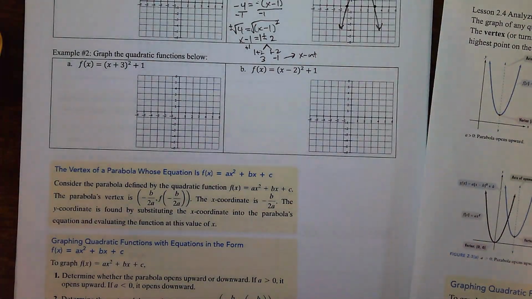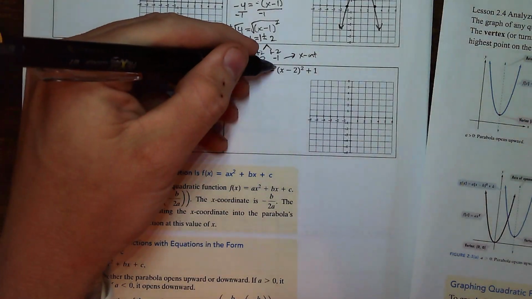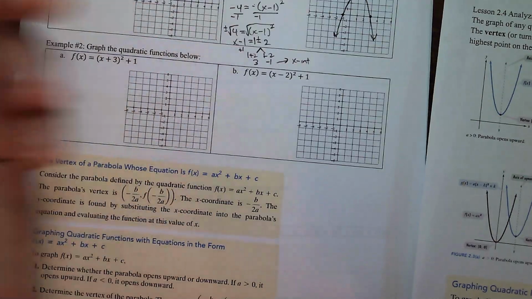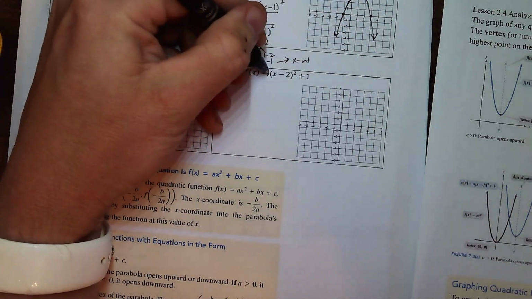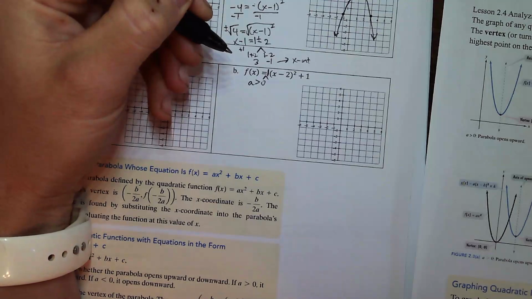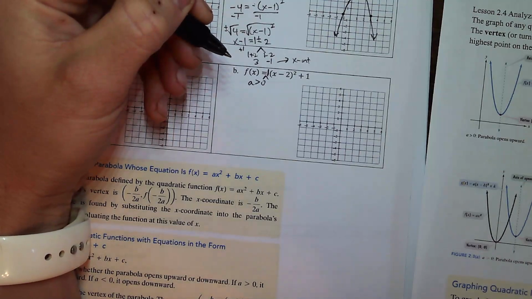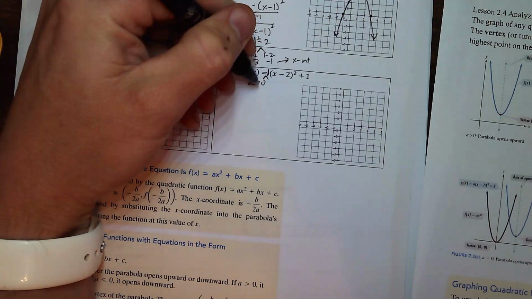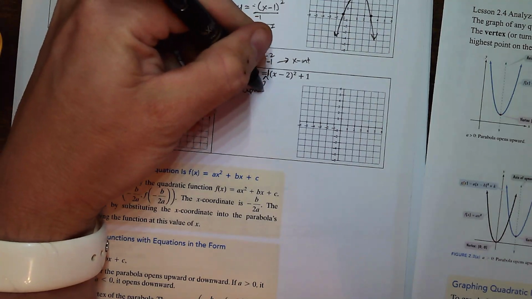So the first step in the notes is to determine the value of a. a is the coefficient, the value in front of the squared term here. In this case, it's positive 1. So a is greater than 0, and since a is greater than 0, the parabola is going to open upward.